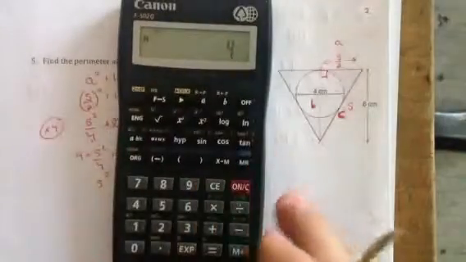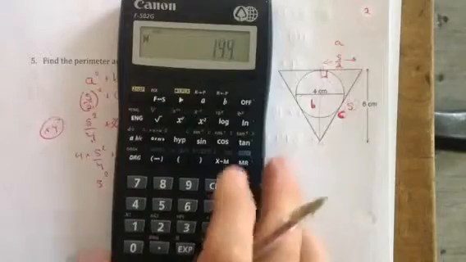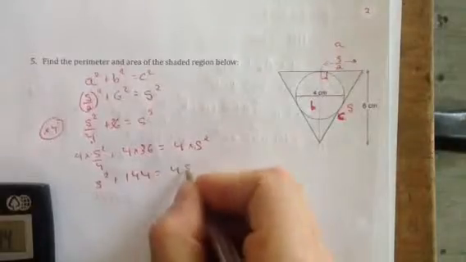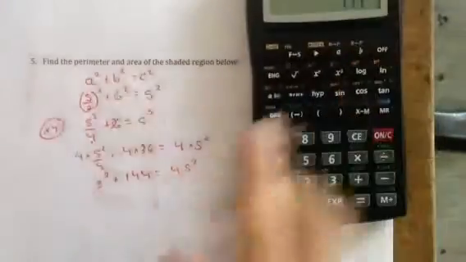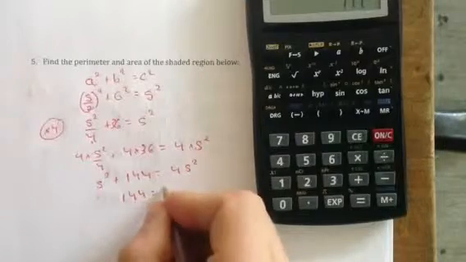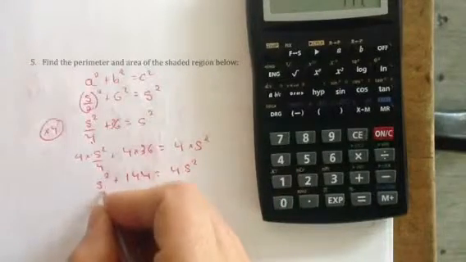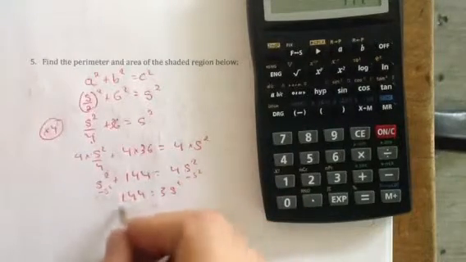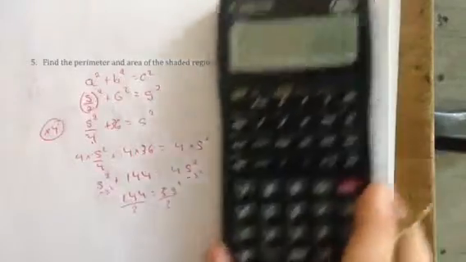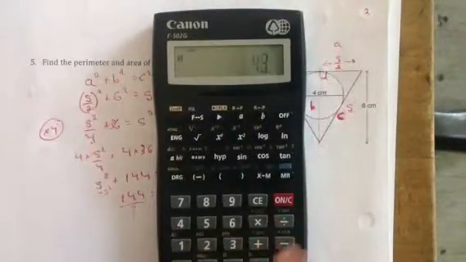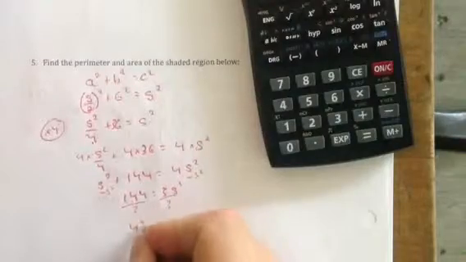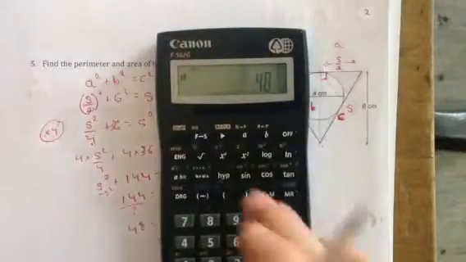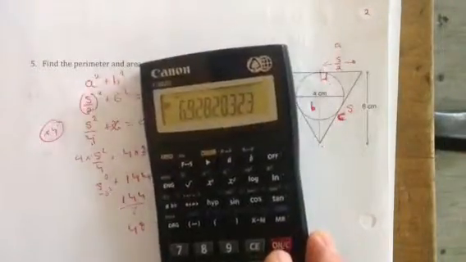4 times 36 is equal to 144, is equal to 4S squared. I'm going to subtract S squared from both sides, and that's going to give me 144 is equal to 3S squared. Divide both sides by 3, and that gives me 48. So 48 is equal to S squared. So S is equal to the square root of 48, which is 6.928.